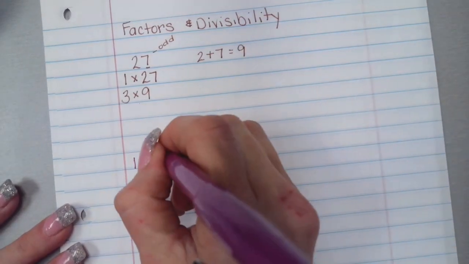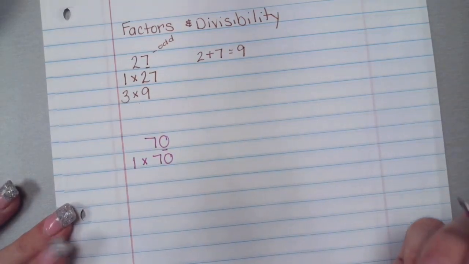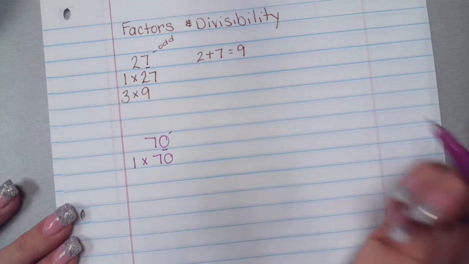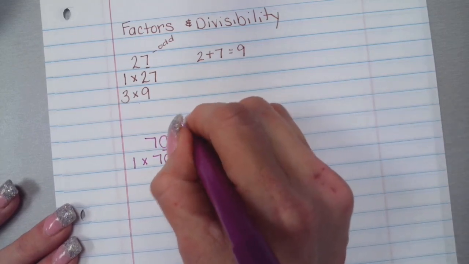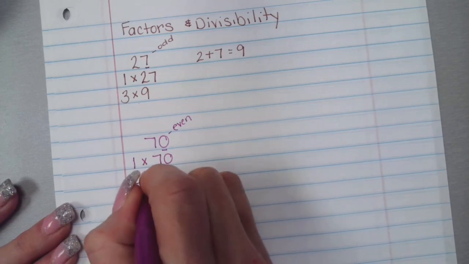Okay, so first I want to look at this last digit. Is that an odd number or an even number? The 0. It is even. So if it is even, that lets me know it is divisible by 2.